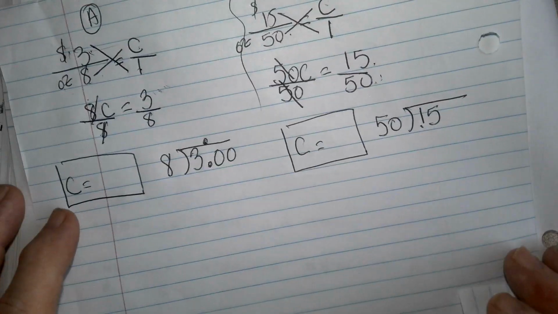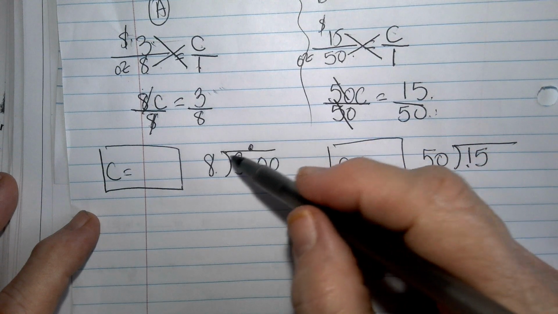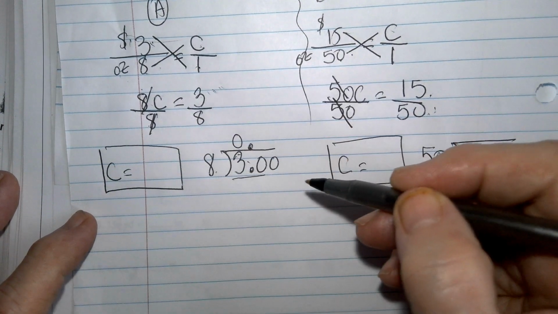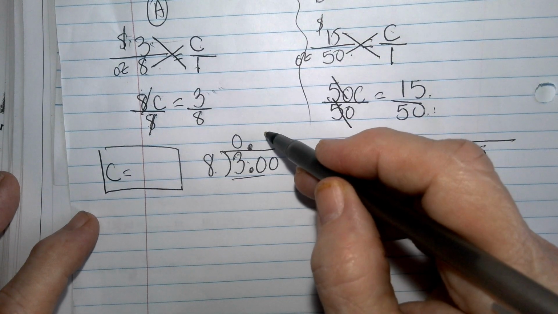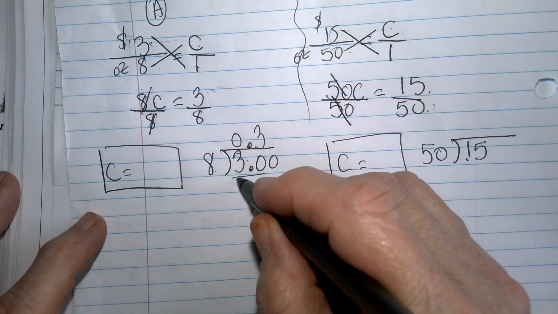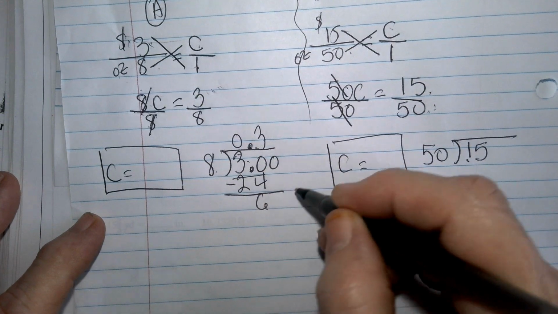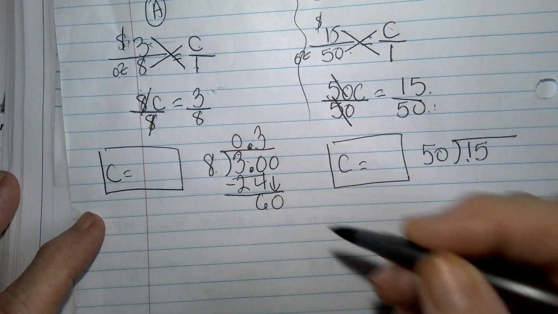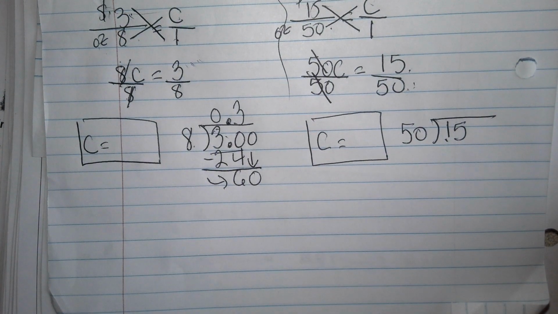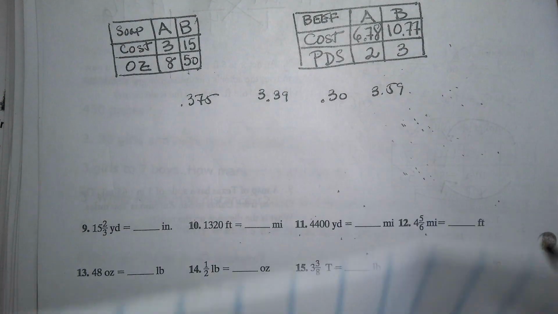Then I'm going to go over here, and then 8, does it go into 3? Does 8 go into 3? No. Does 8 go into 30? Yes. How many times? 3. So 3 times 8 is 24. Subtract, that's going to be 6. Bring down the 0. And then go back and divide. Who knows how many times 8 goes into 60? 7.